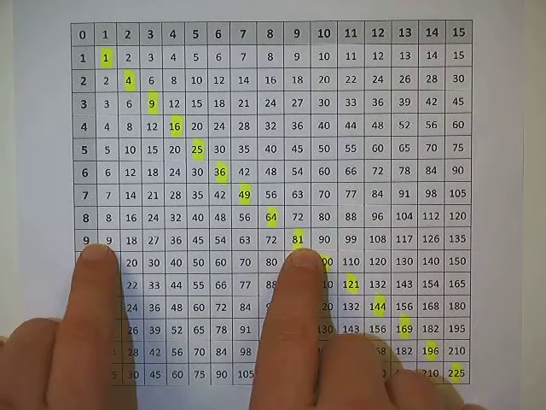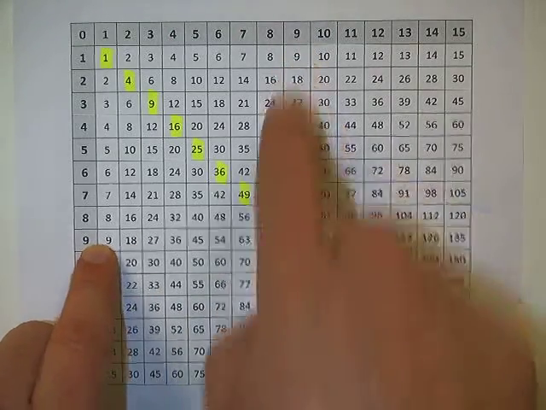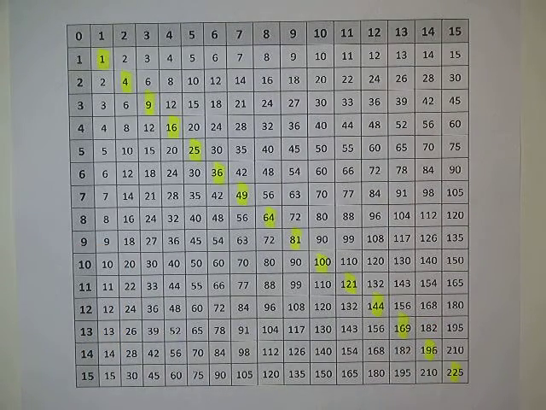So like for instance, 81, we know that the two equal factors to get 81 is 9, so the square root of 81 is 9, right?